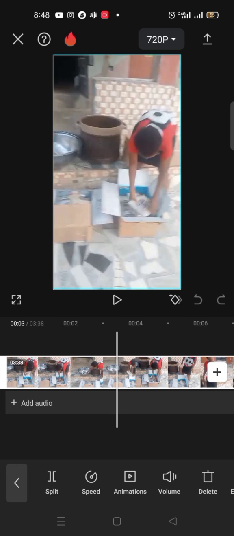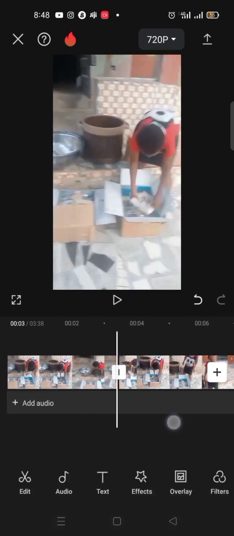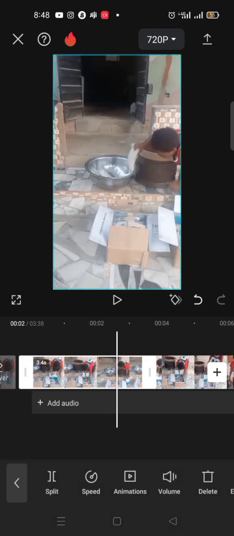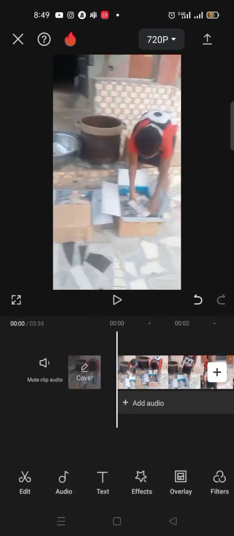Now when you change it to split, you click on split. Now you have splitted it. When you have splitted it, you want to remove this, you now click here, then you now click delete. See, all these ones will go. Once you click on delete, all these ones will go. Have you seen it? They have gone.